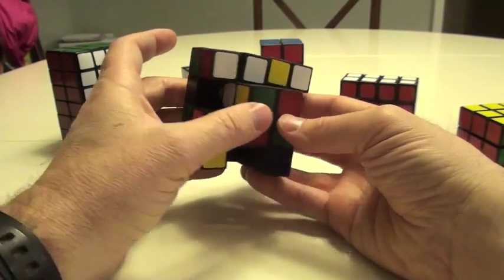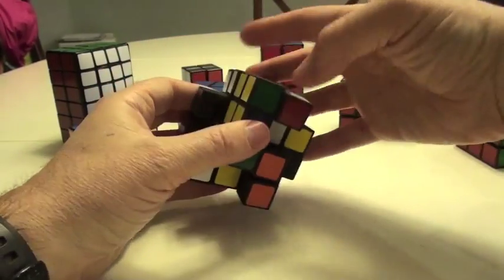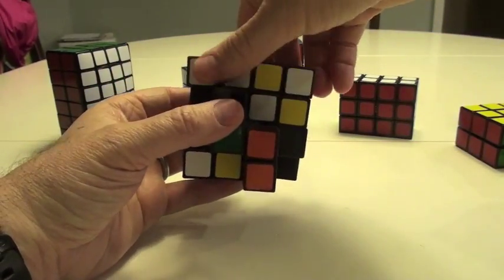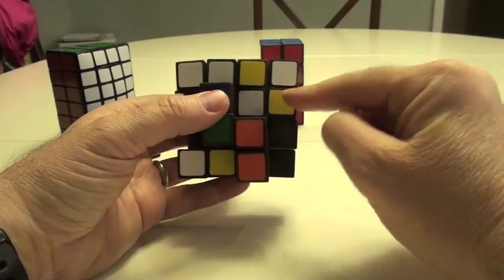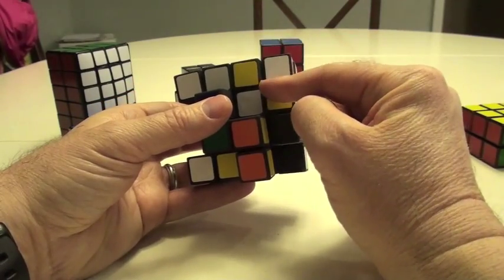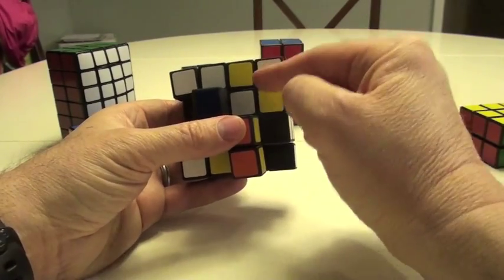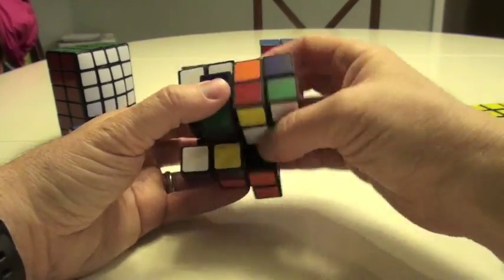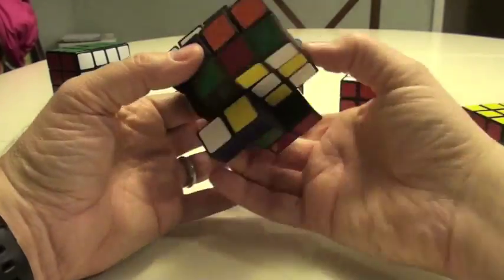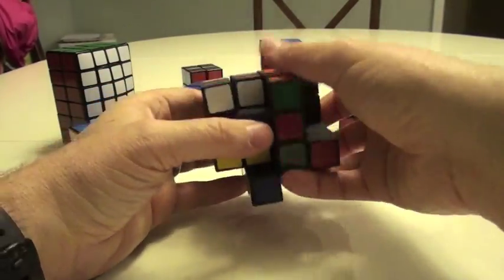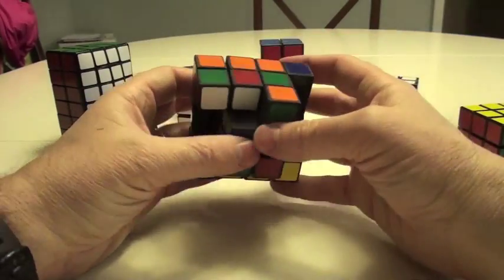R I D I R D. The reason that I did that is now I can take this piece here and I can have this nice little 2 by 2 by 1 block over here. Because once I do that, now I'll be able to move this without being bandaged by this piece here. So R I D I R D. So that's this over here.